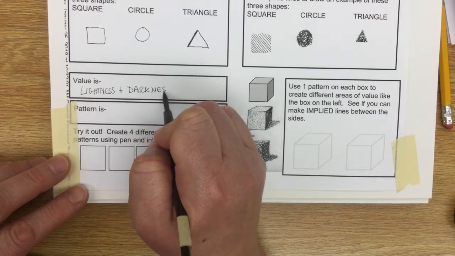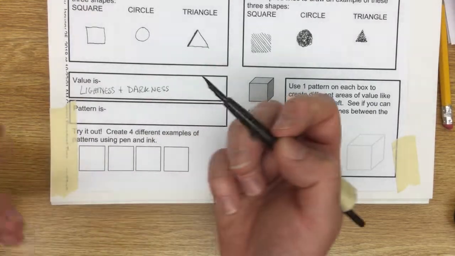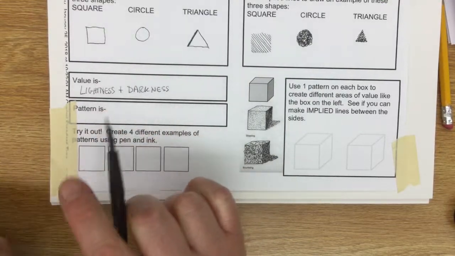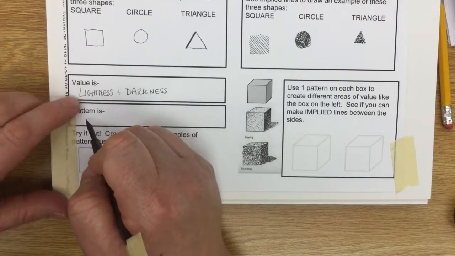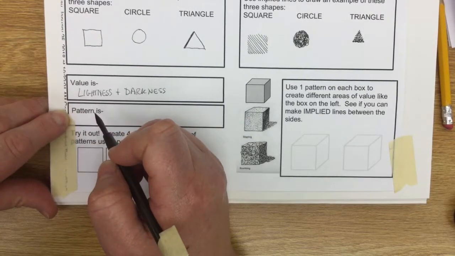dealing with lightness and darkness. And it can be of an object, of the surroundings, of everything, but it's dealing with the lightness and darkness in a work of art. Pattern is, and I'll peel that off so you can see that word.